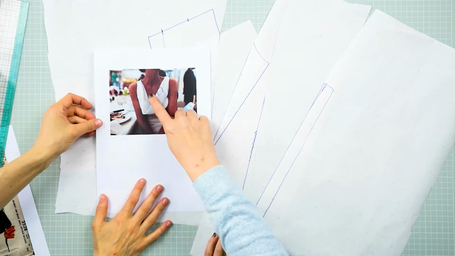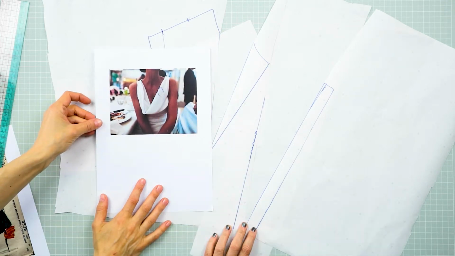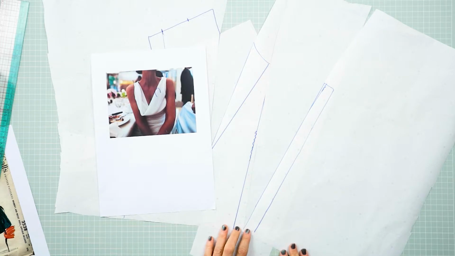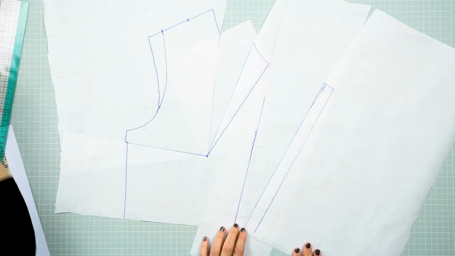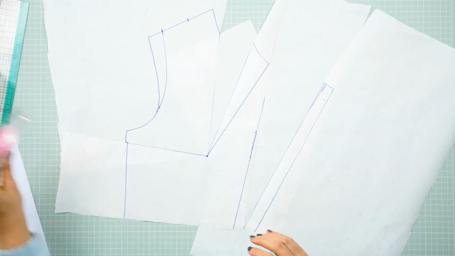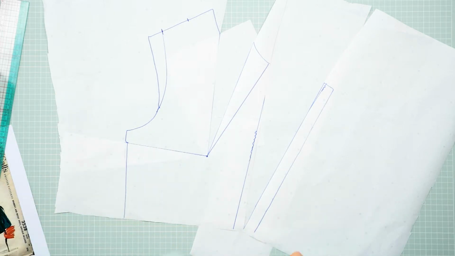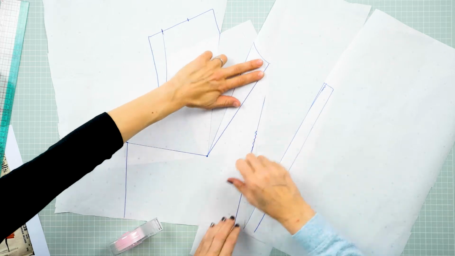Because a cowl neck that finishes up here with this volume is going to look really daft, isn't it? Unless it's sort of really out there, but it's quite tricky. It wouldn't look nice on a wedding dress, would it? No. So we're just going to sellotape this into place.